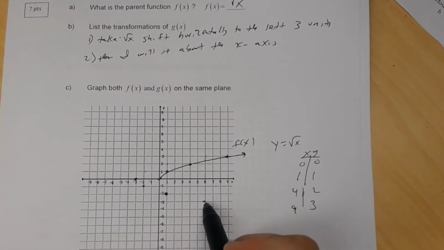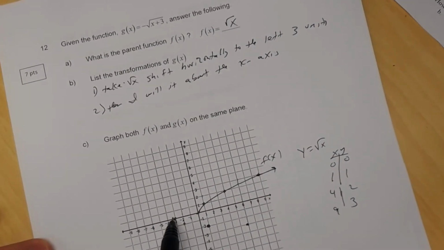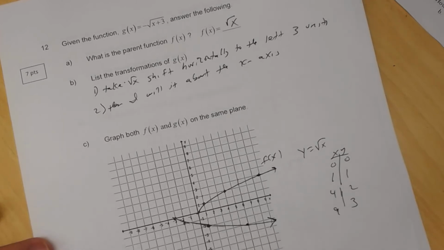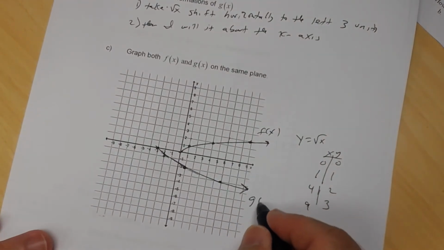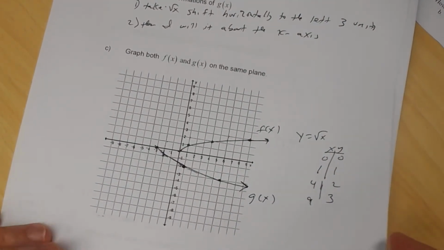1, 2, 3. And so now you get this curve. You get something that looks like this. Okay? All right, so this is g of x right here. All right, so that's number 12.